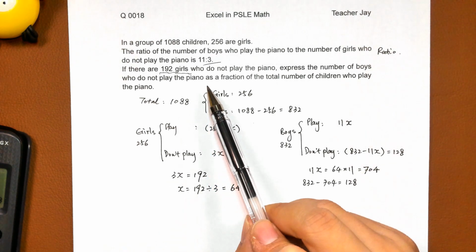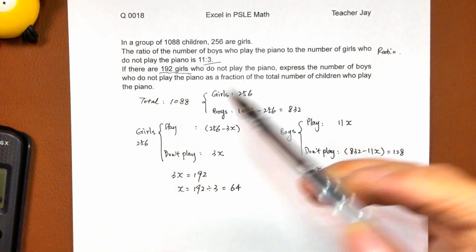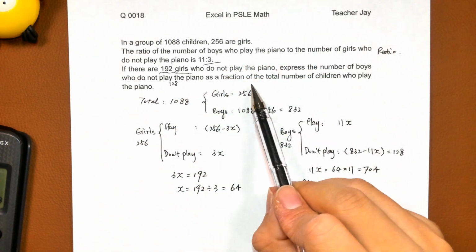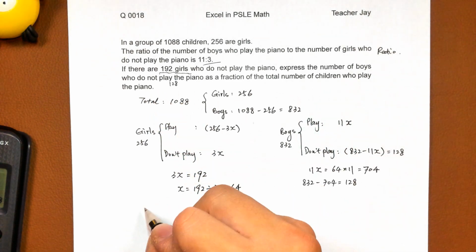So, express the number of boys who don't play the piano, 128, as a fraction of the total number of children who play the piano.